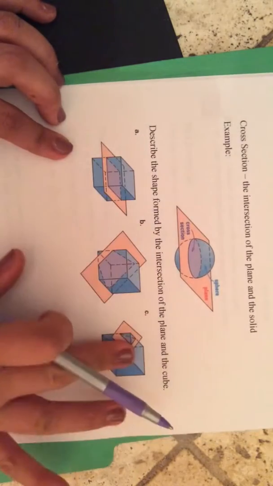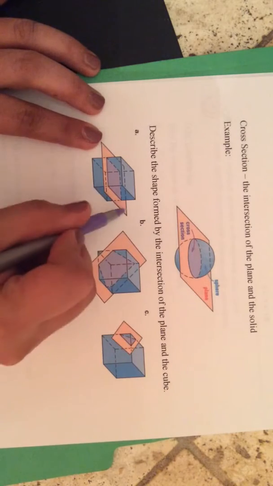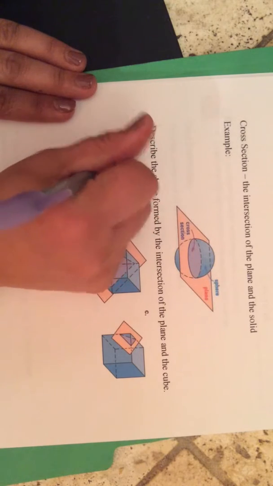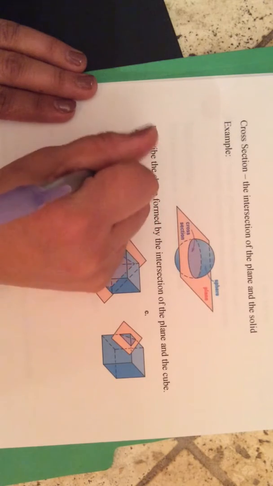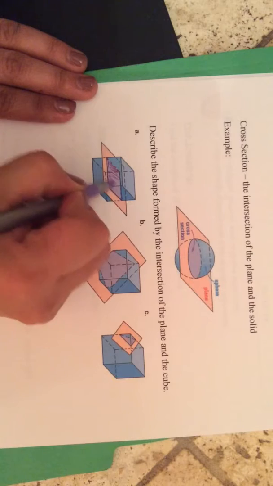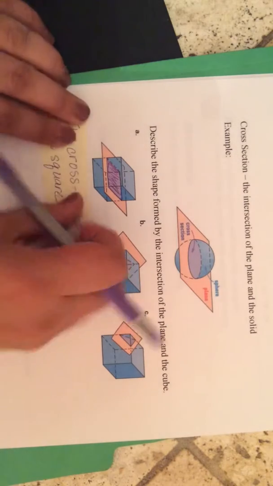So we have 3 cubes, and we're using this pink plane right here. We're cutting it right in half. So if you notice, what happens when you cut it right in between? You're going to get another square. So this part right here is a square. So the cross section is a square. So go ahead and write that down.